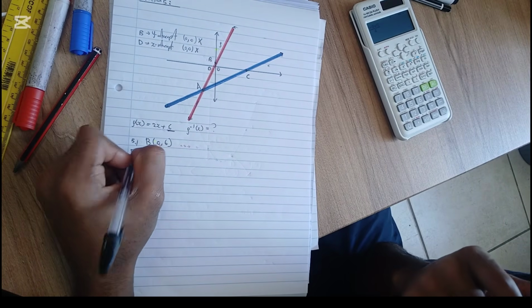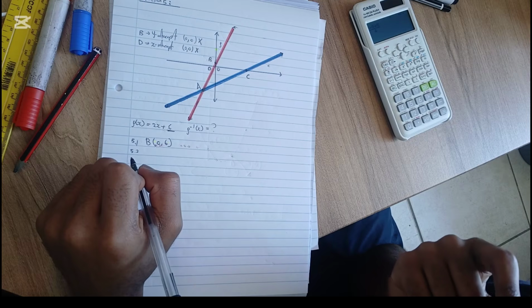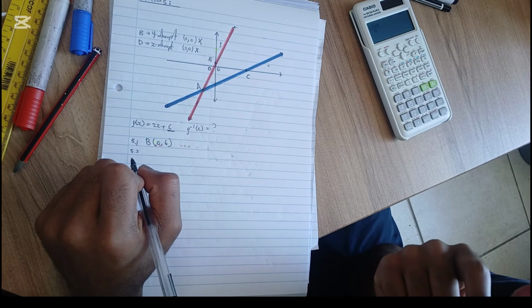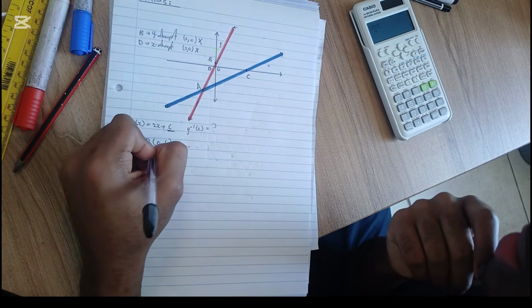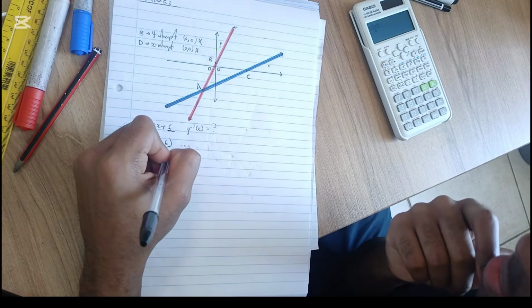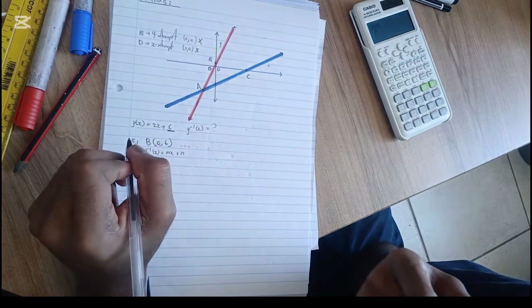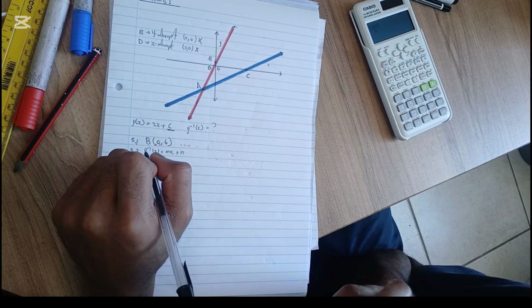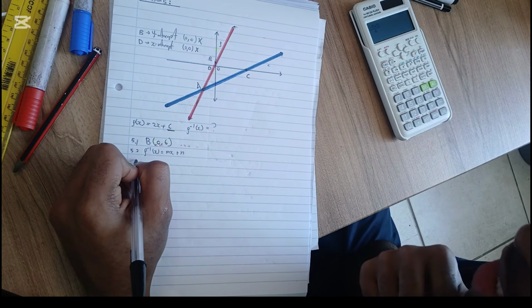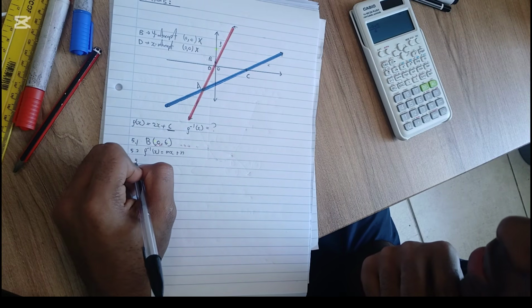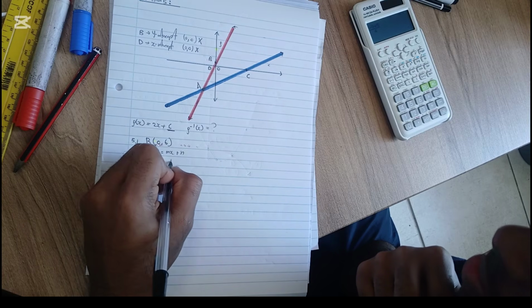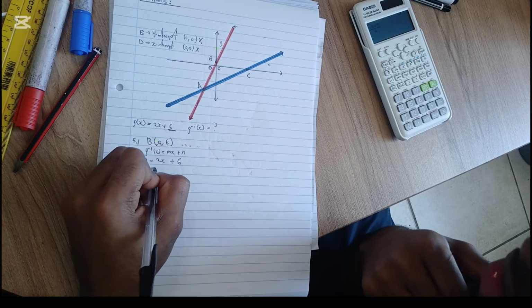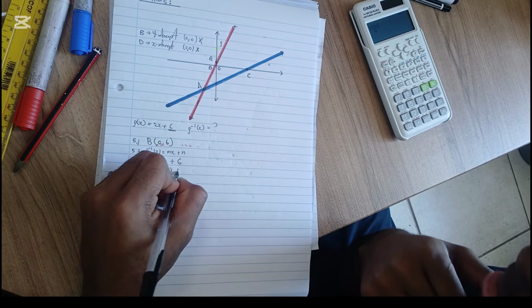And then moving to the next question, it says determine the equation of the inverse of g in the form g inverse equals mx plus n. So guys, when you are finding the inverse of a function, you are just switching x and y. We are given g of x equals 2x plus 6. So now you just switch the two: x equals 2 times g of x plus 6.